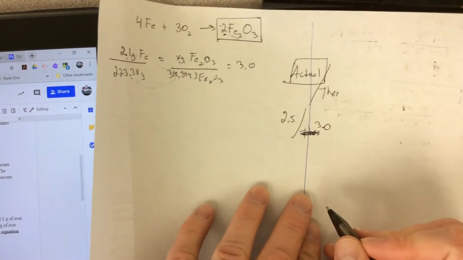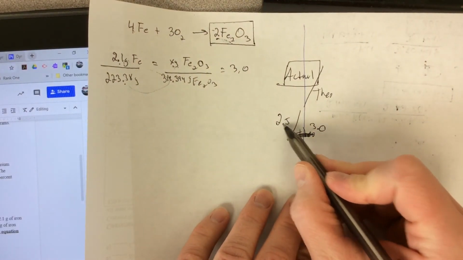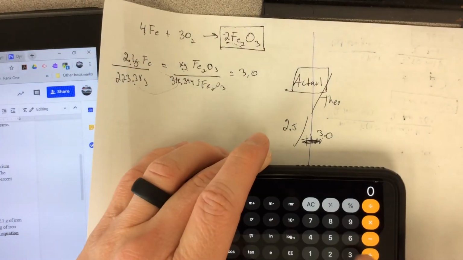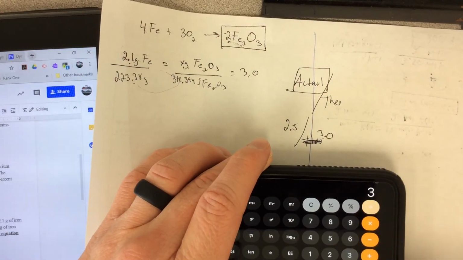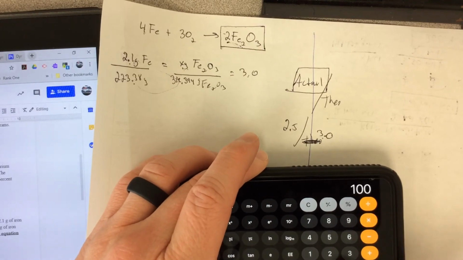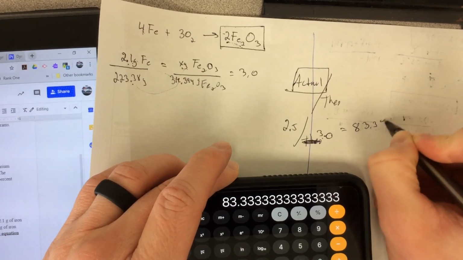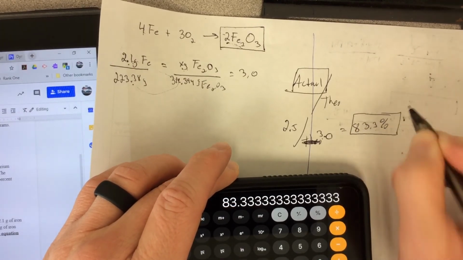Now we just work it like question 1 and 2 in percent yield, the little number divided by the big number. So 2.5 divided by 3 times 100 would give us a total of 83.3%, and that is our final answer.